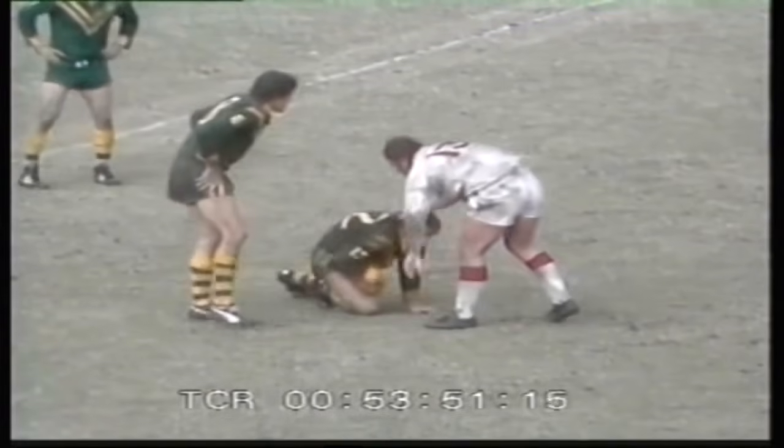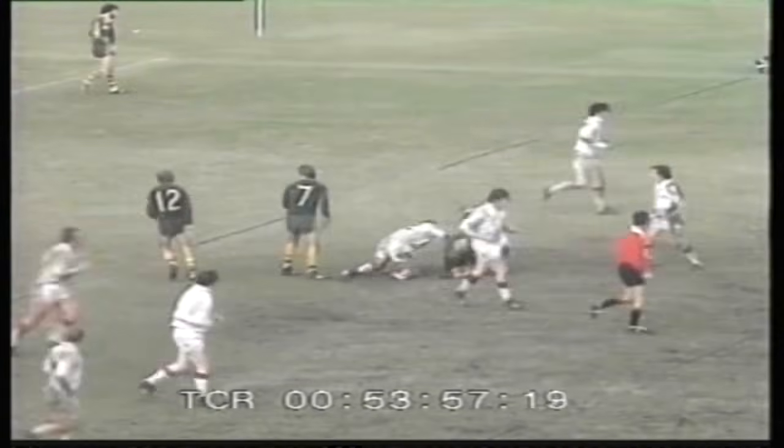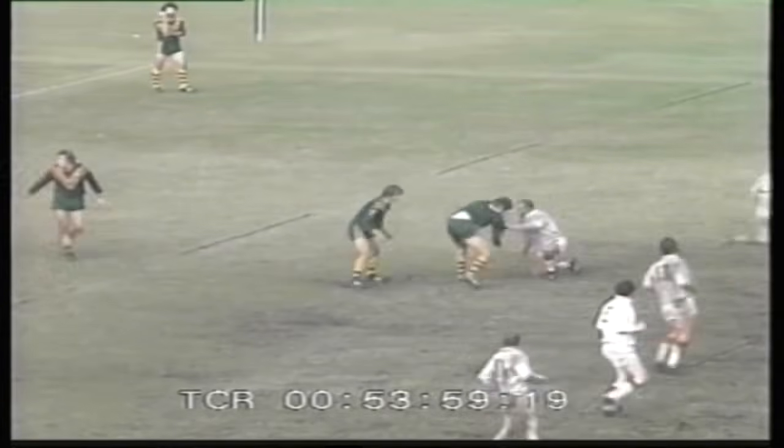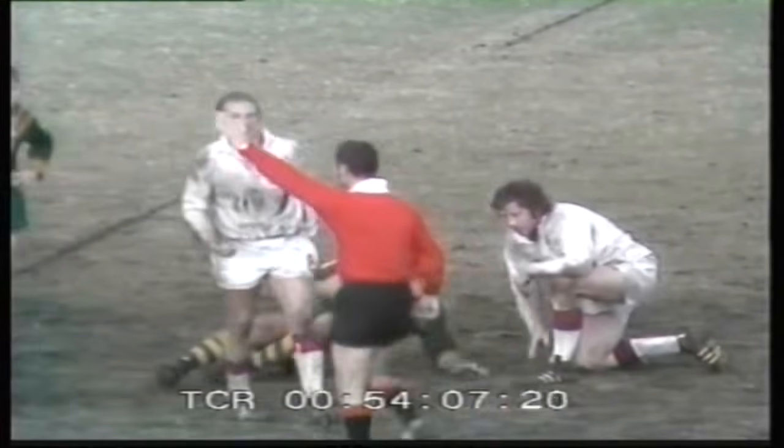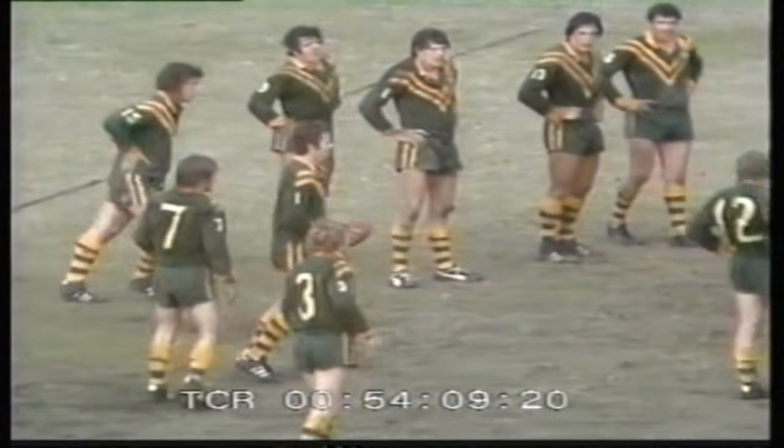And the tackler there is Koolman. It's Coote. 14 metres in Australia's half. Time running out now. Beatson, a few metres short of the halfway line, and a penalty. The penalty to Australia taken by Langlands. And he's made a mistake, failed to find the line.